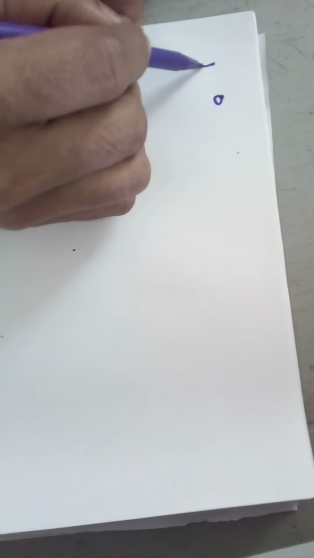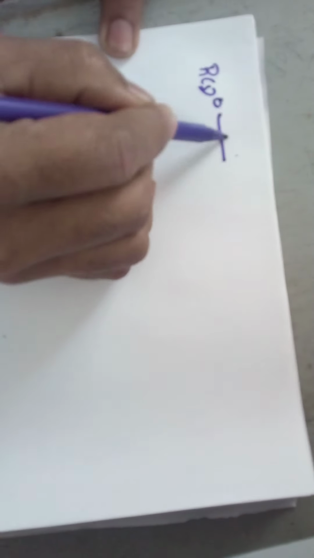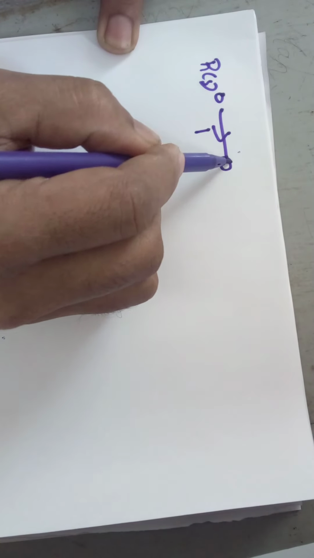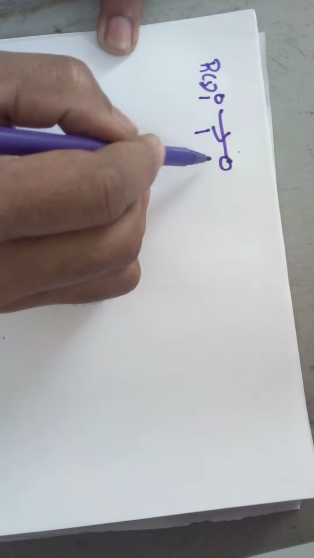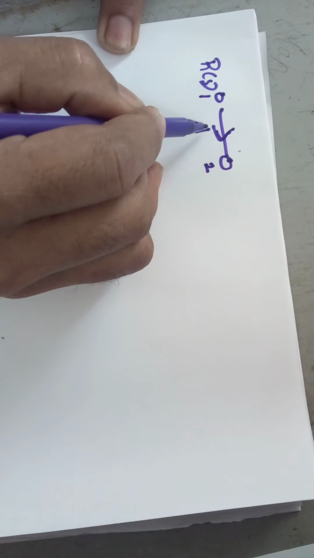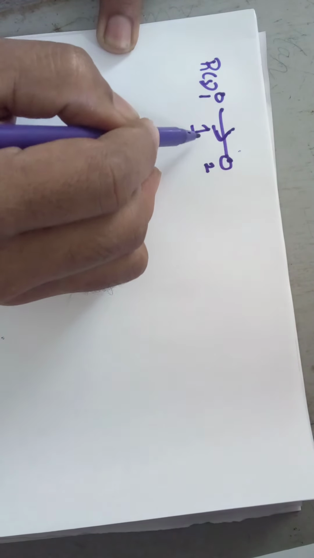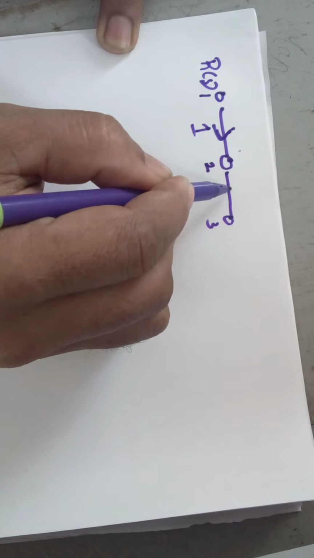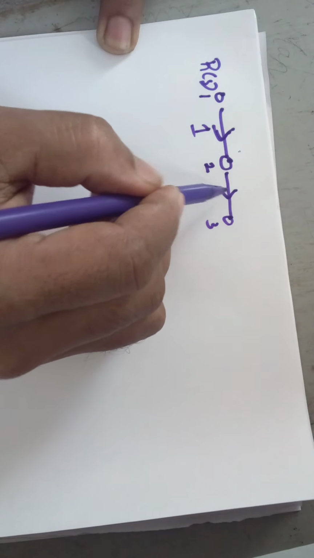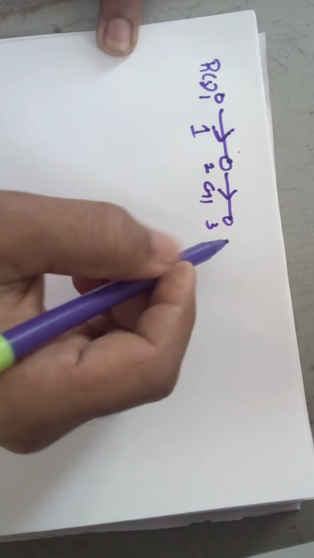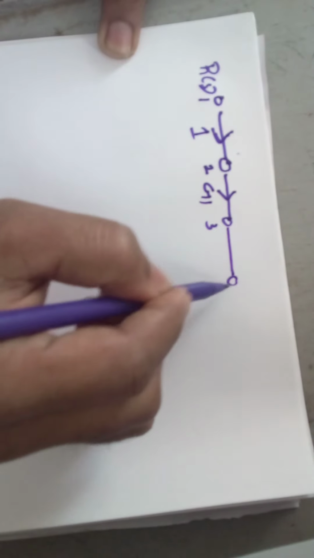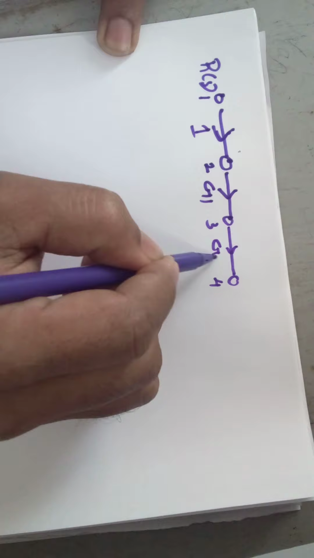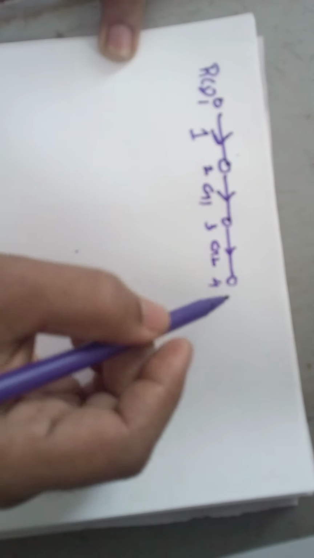Here you see there is a node R(s), and the gain is 1, unity gain. You have another node, this is node number 1, this is node number 2, and this one represents the gain. Another node, node 3, with gain G1. Node 4 with gain G2.